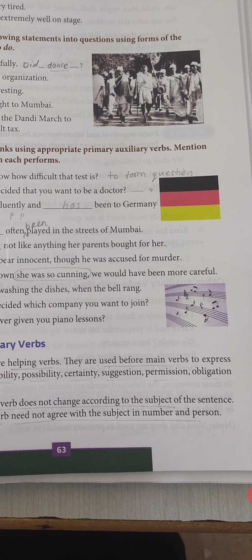Is it clear? That means grammatically we may feel that there are some mistakes, but it is not a mistake.